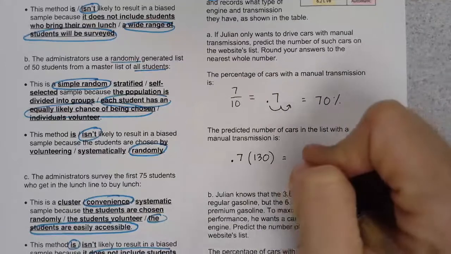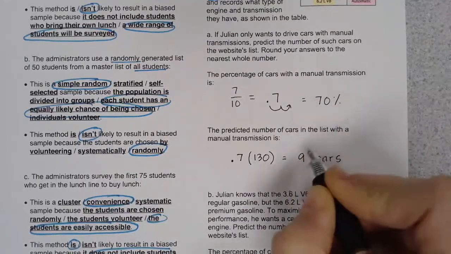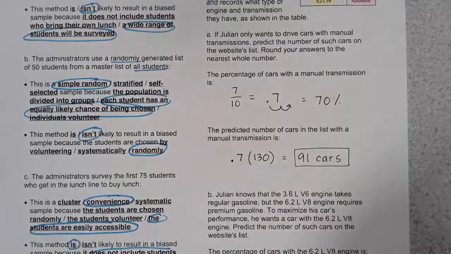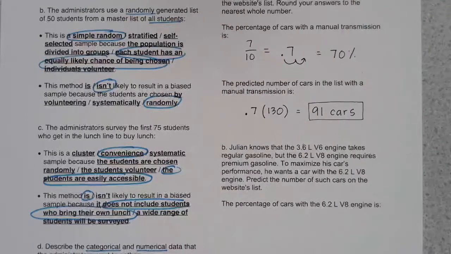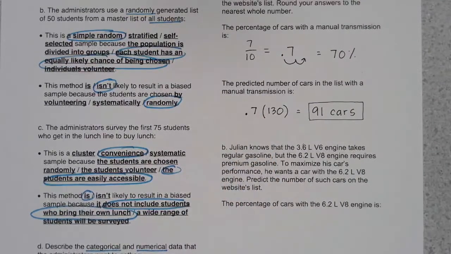And so when you do that math in your calculator, you would get an estimation that out of the 130 cars in the whole list, there would be about 91 cars that would have a manual transmission. So I use the decimal value of the percent, and I multiply that times the total, so we're going to multiply.